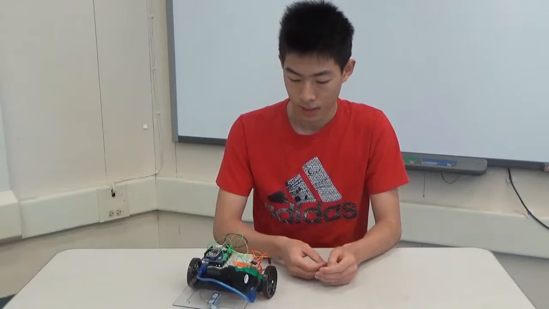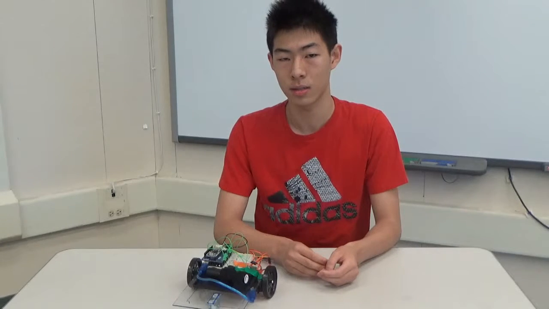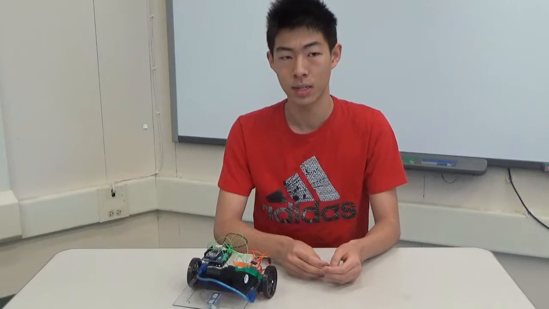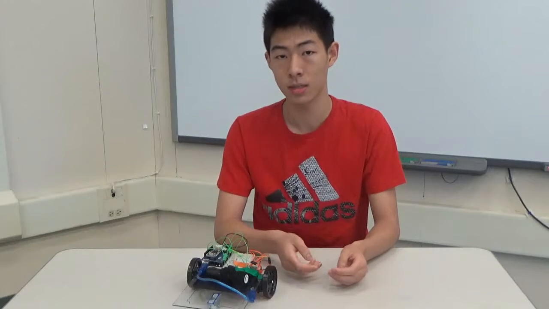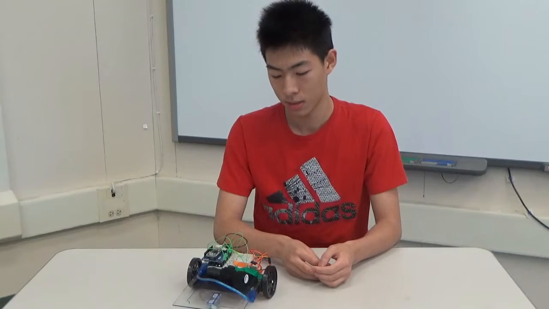Right now the distance is largely based on how rugged the surface is and how different it is compared to the one I initially tested it on, which was a surface like this. On other surfaces it might only move like 0.5 feet because it's a lot harder for the robot to move. And yeah.